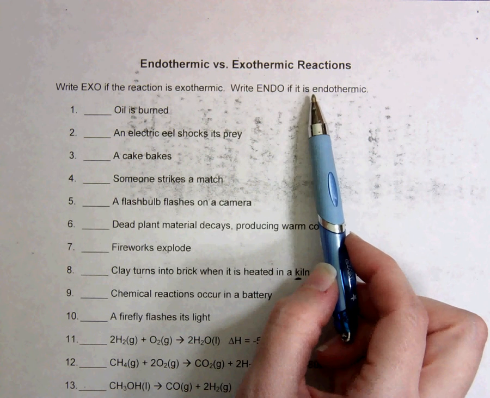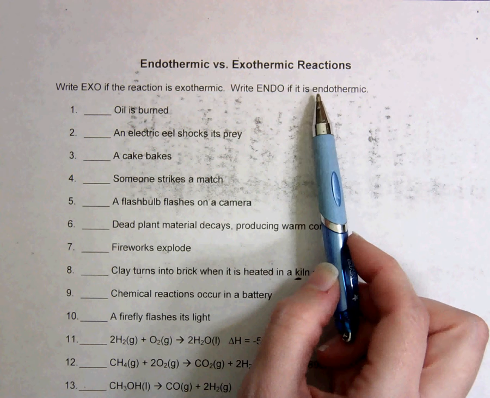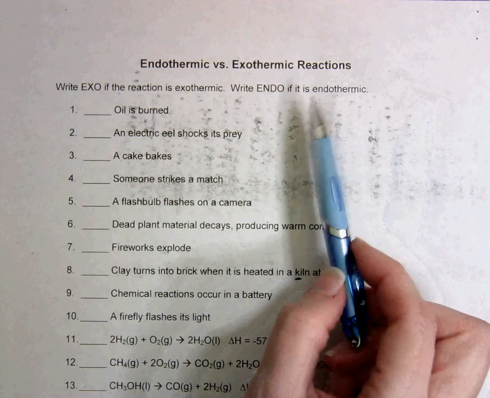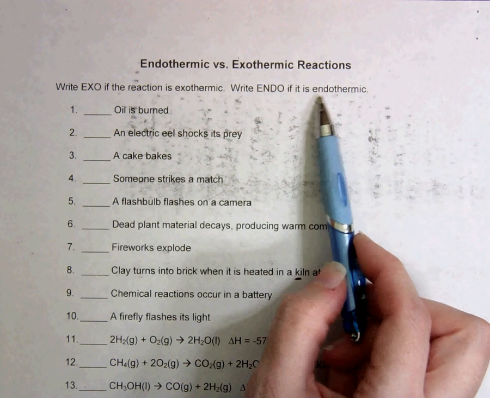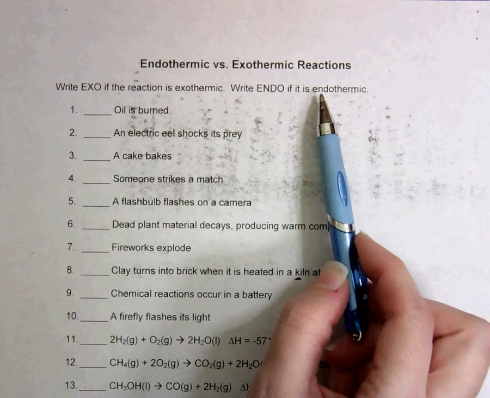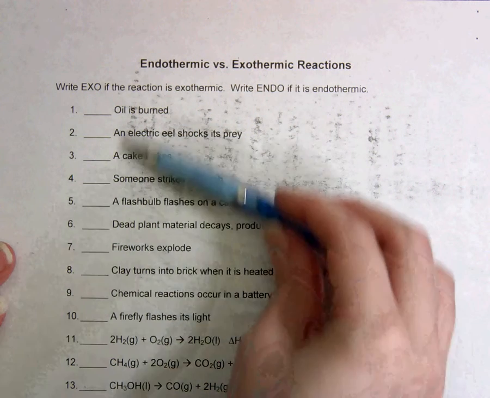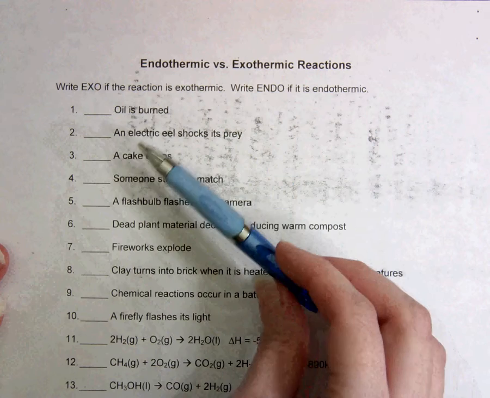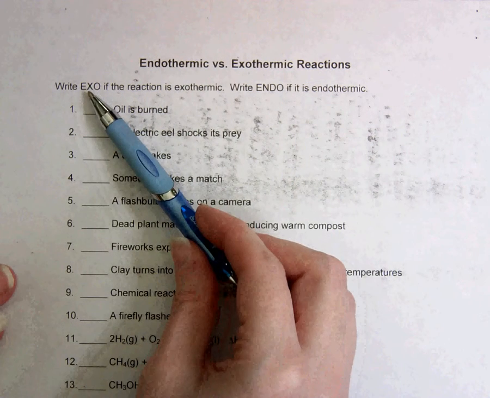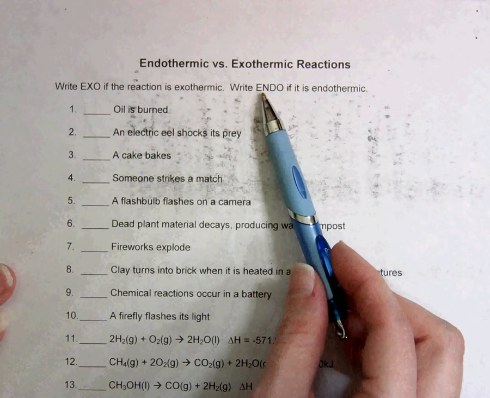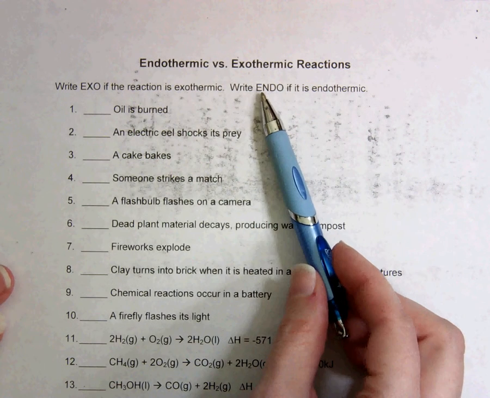that heat. It's going to be taking heat away from the outside and putting it into the chemical bonds in those products. So for these, when you read these, see if energy is exiting the system or if it's going into the system so we no longer feel it or see it.